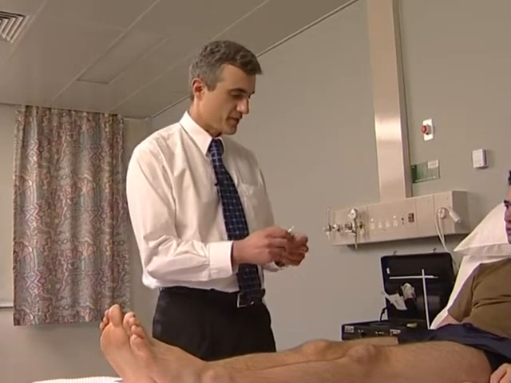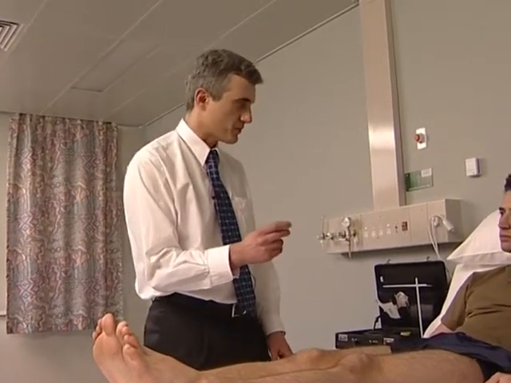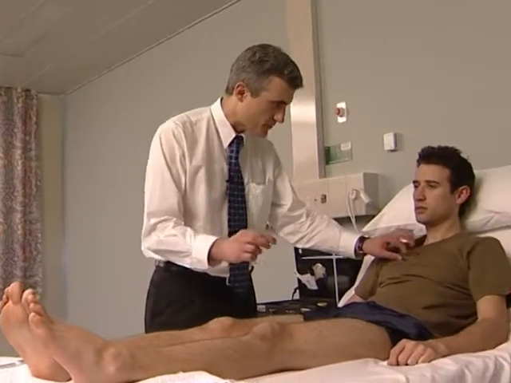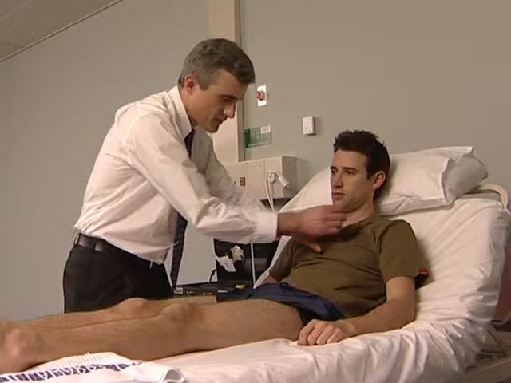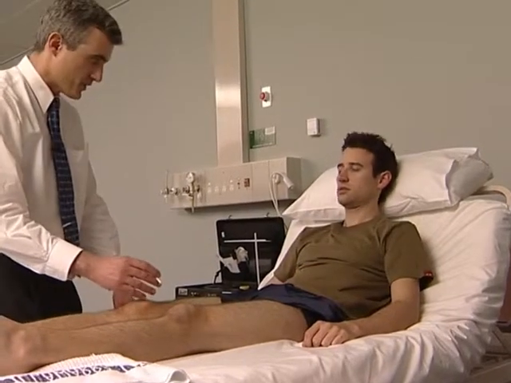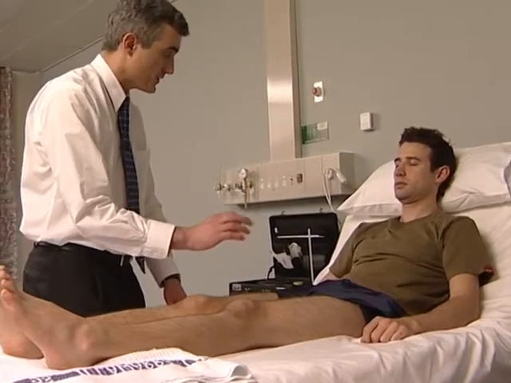What I have here is a neuro tip. It's a blunted pin. It should still feel sharp, but it won't break the skin. And I'm just going to demonstrate here. Does that feel sharp? And on this side? Okay. I'd like you now to close your eyes. I'm going to touch your legs in different places, and you just tell me if you feel it and if it is sharp. Okay.